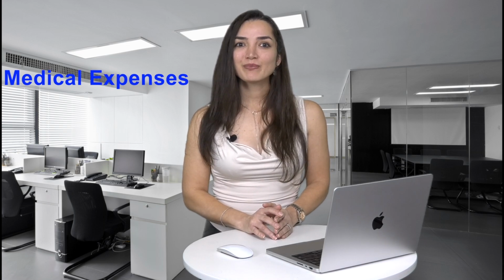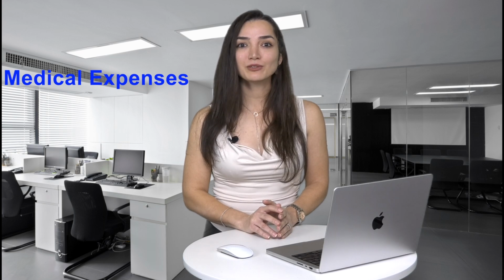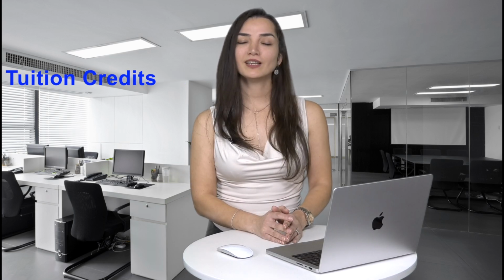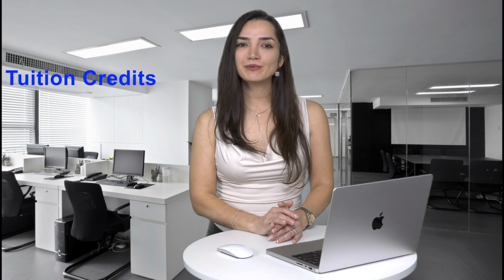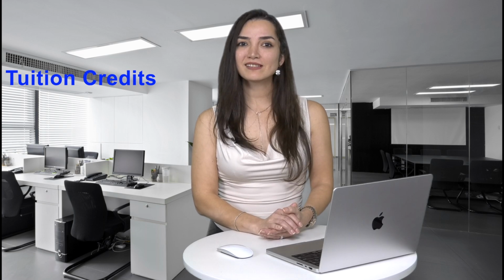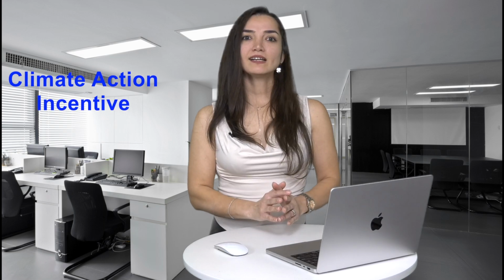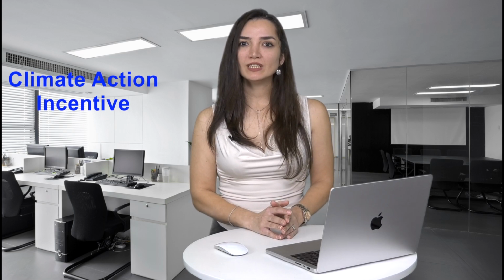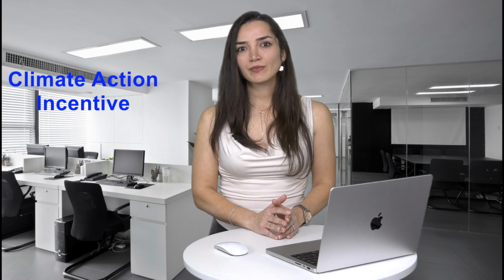Medical expenses. You can claim out-of-pocket costs for things like prescriptions, dental work, or therapy. Tuition credits. If you're a student, tuition fees can help reduce your taxes. Plus, you can transfer unused credits to a parent or spouse. Climate action incentive. If you live in a province where carbon pricing applies, you get this credit. It's paid quarterly. Check out the CRA's full list of credits. There might be something specific for your situation.